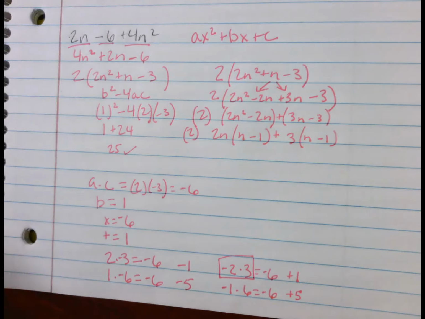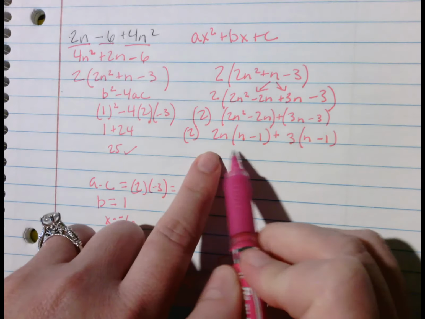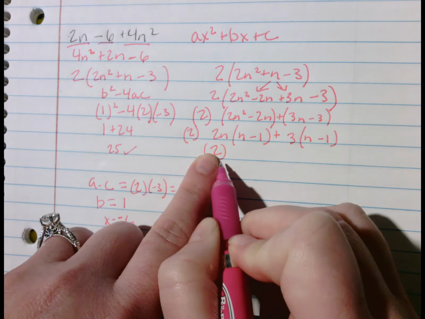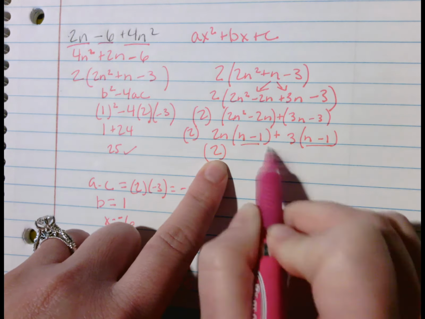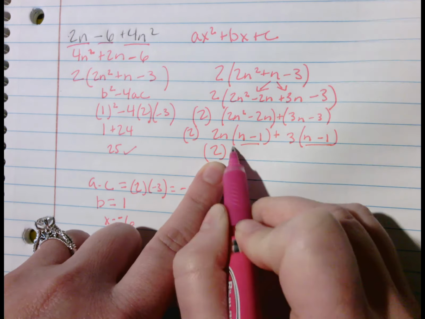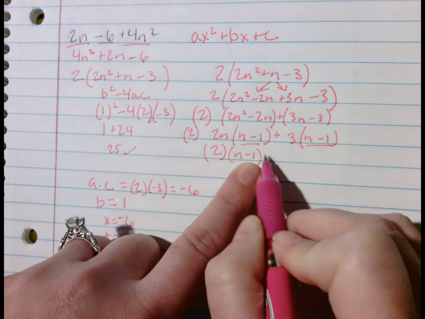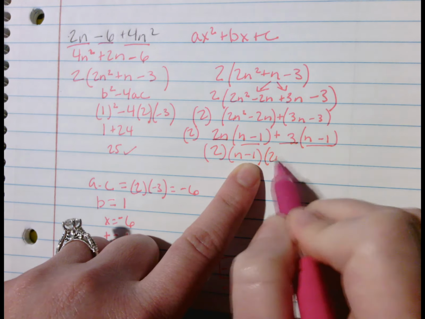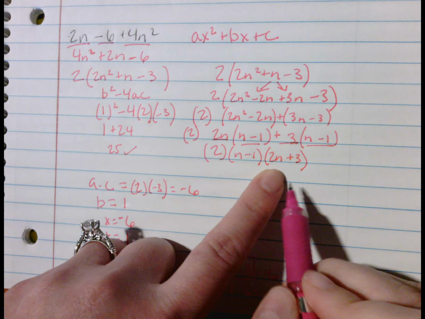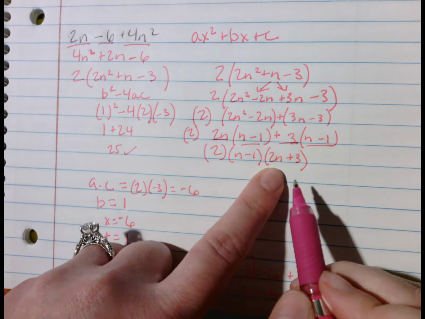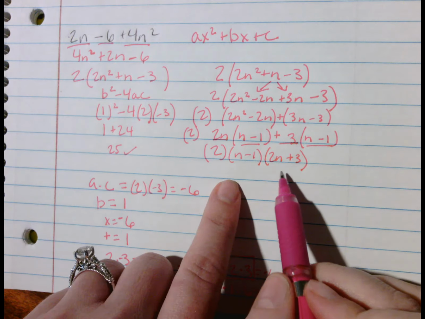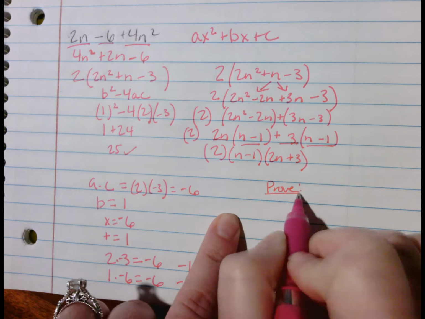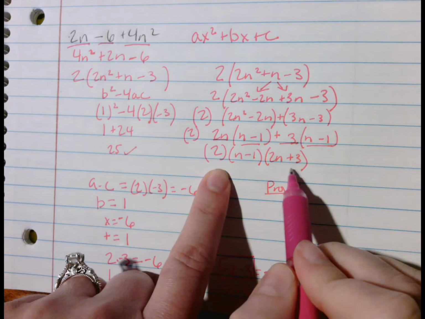So the final step, this is a big problem, is we're going to write out our factors. So 2 is still a factor. We're still bringing it down. N minus 1, both here, so n minus 1 becomes a factor. And then the final step is we take the remainders, 2n and 3. So 2n plus 3 creates our final factor. Okay. All of our powers are 1, so we should be done, but we do need to prove ourselves. So we're going to prove our answer by multiplying all 3 of these back together.